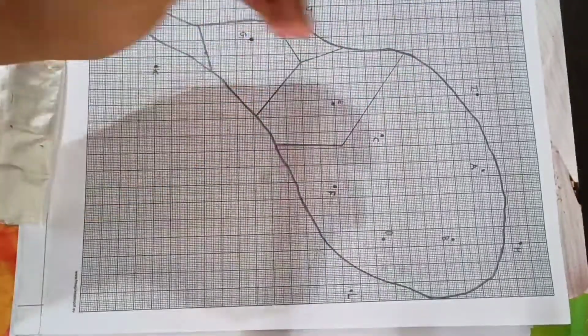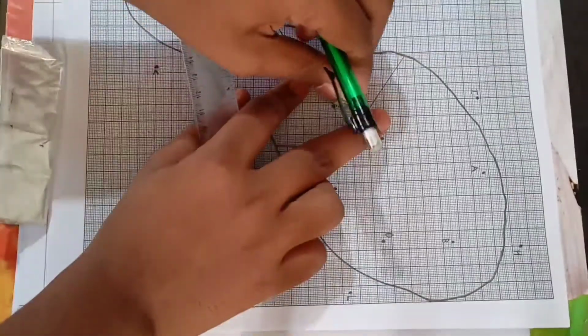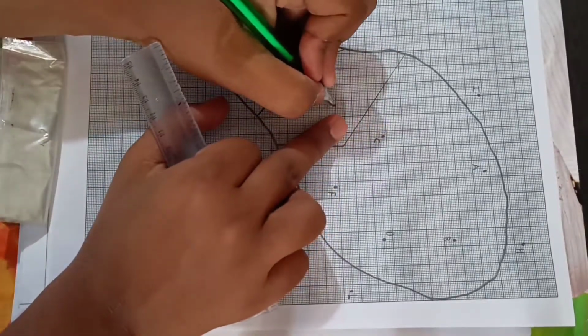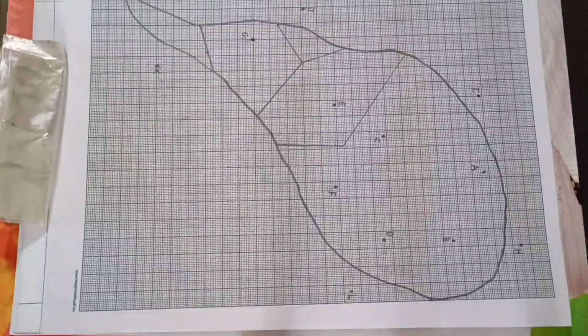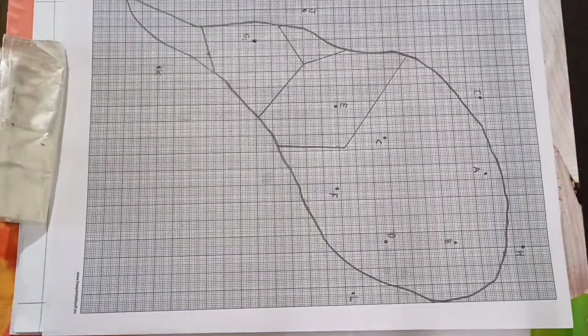So we have got station E also separated out. Yeah, so K, G, J and E are separated.